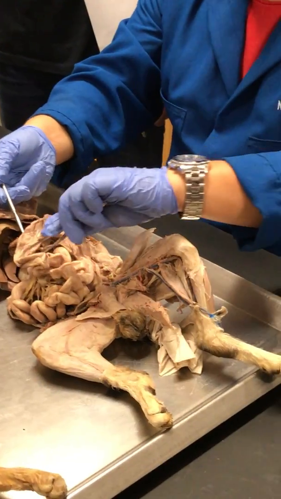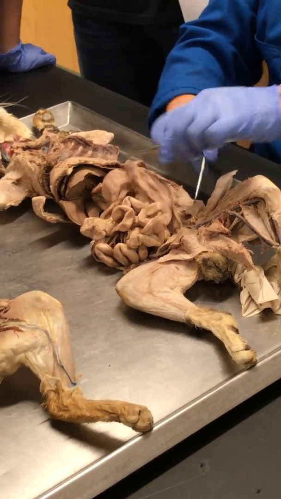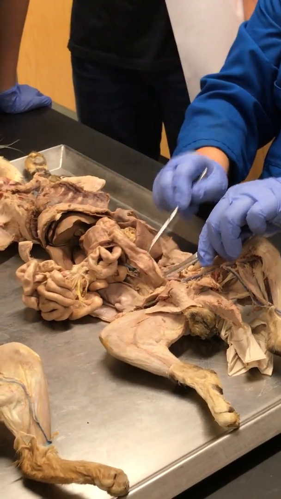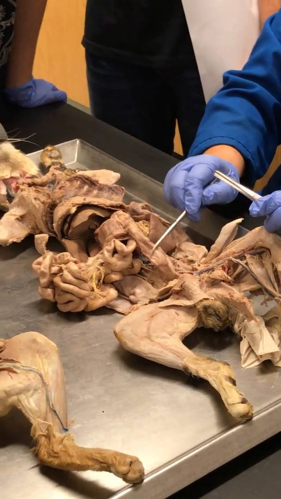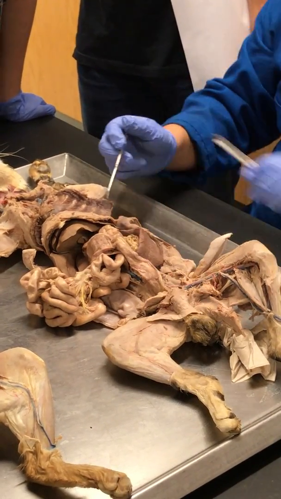Right. This part really would be the ascending, transverse colon, and then descending colon. Do you see the little squiggly part here? See that little squiggly part? This would have been into the sigmoid, into the rectum, and then the anus.